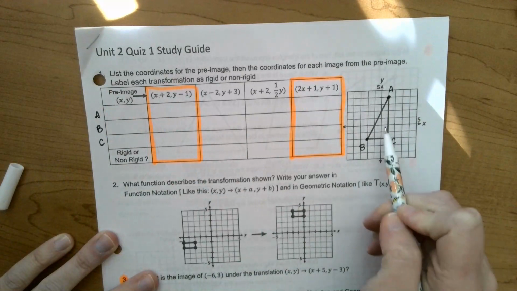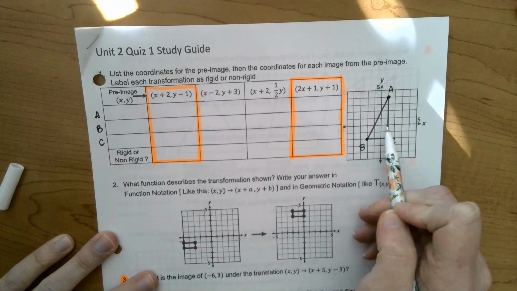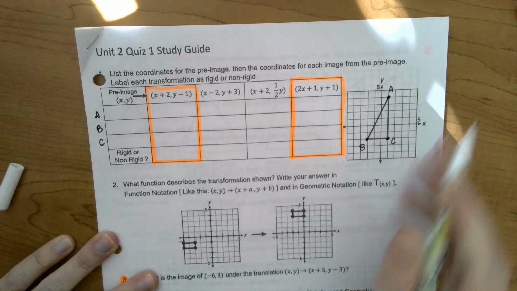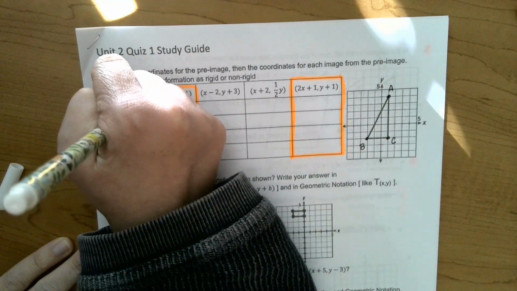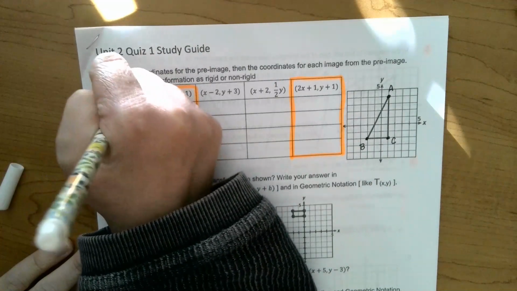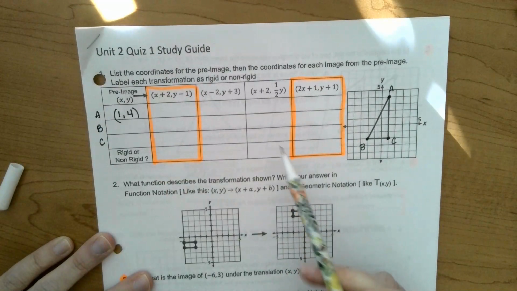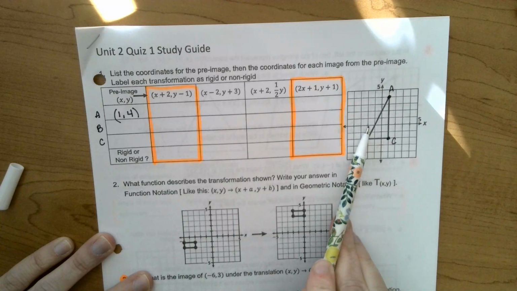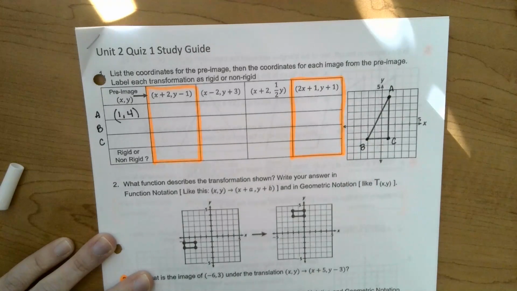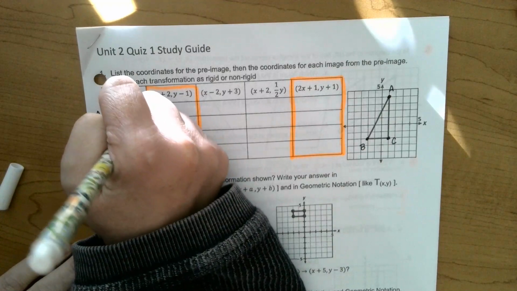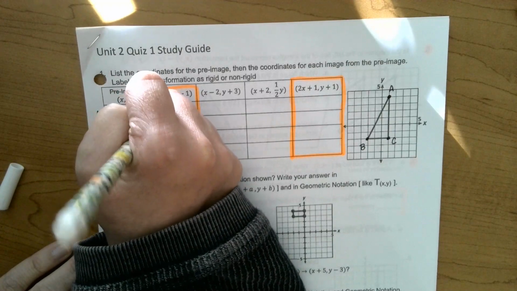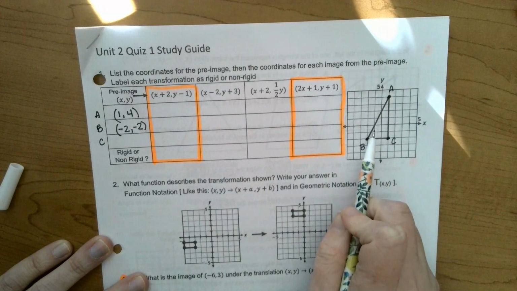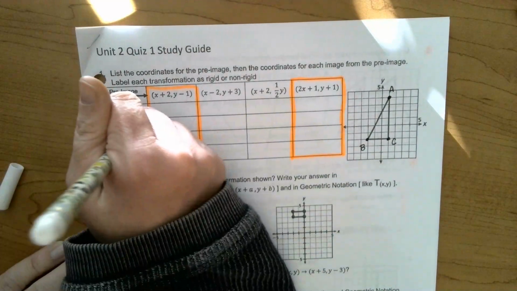All right, so the coordinates of A, here's 0, 0. It's 1 on the x-axis and 1, 2, 3, 4 on the y. Coordinate B is negative 2, negative 2. And coordinate C is 1, negative 2.